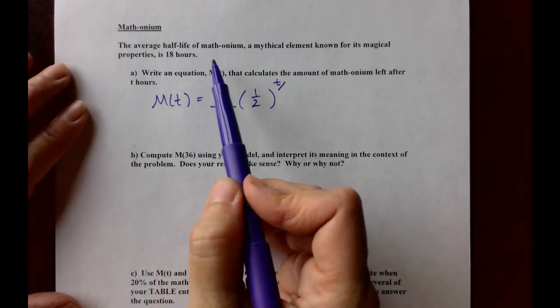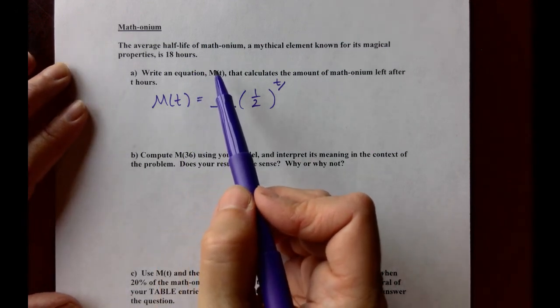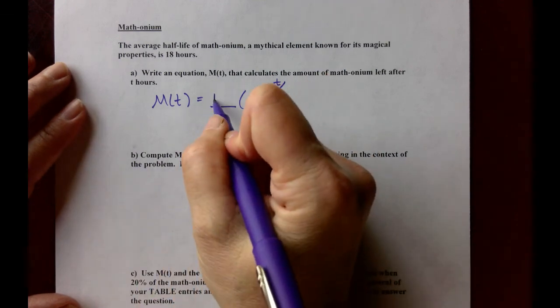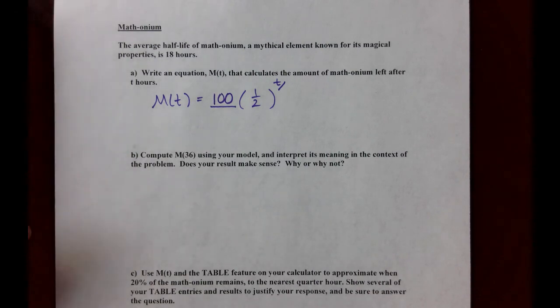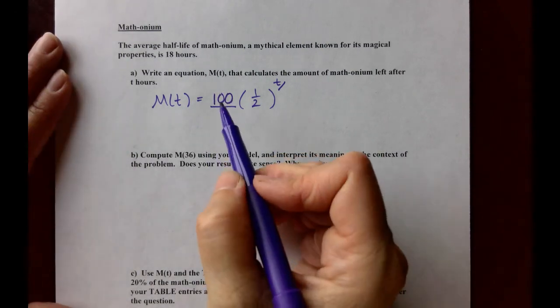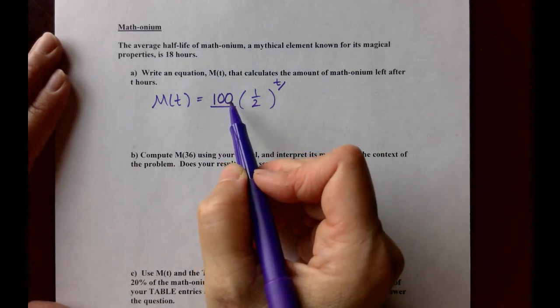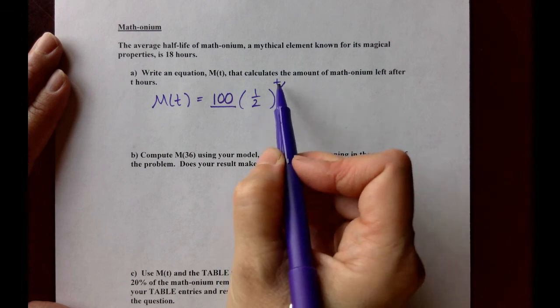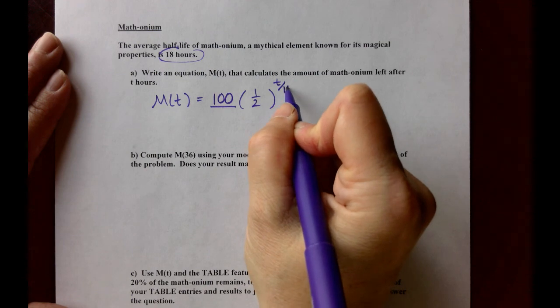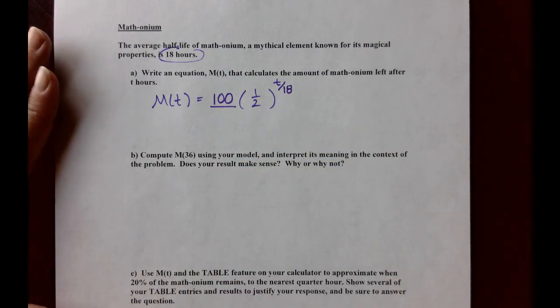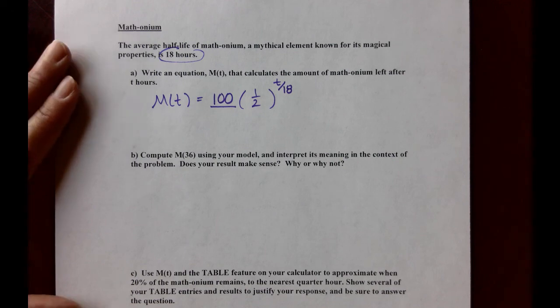In this problem, they don't tell us how much stuff we start with, and so you could put 100 here for your starting amount, and that could mean 100%. Right now we have 100% times 1/2 raised to the t, scaled by 18 hours. That half-life, it takes 18 hours for half of the mathonium to decompose, and then half would remain.